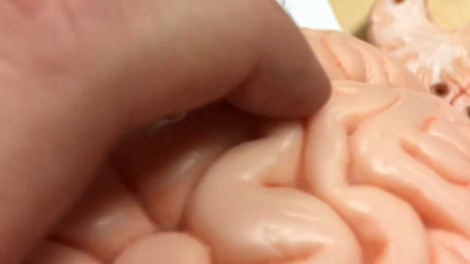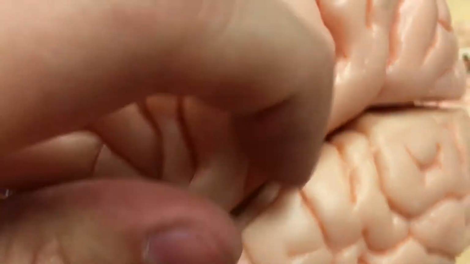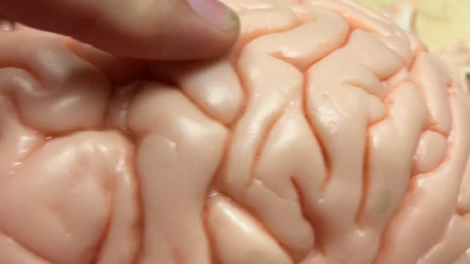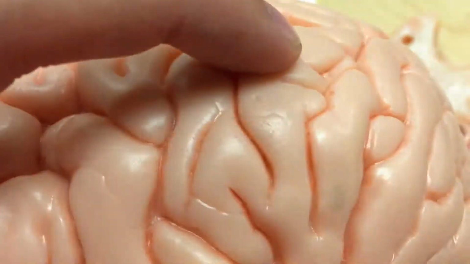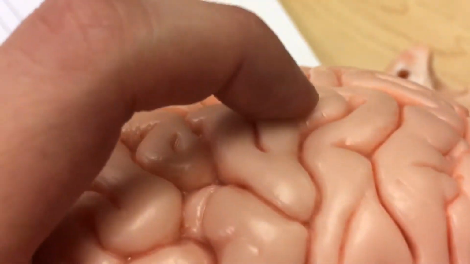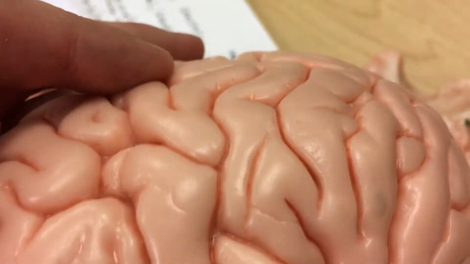This is the central sulcus, which goes all the way here, and it separates the precentral gyri, in front is the motor, and postcentral gyri. This is what separates the frontal lobe and the parietal lobe.